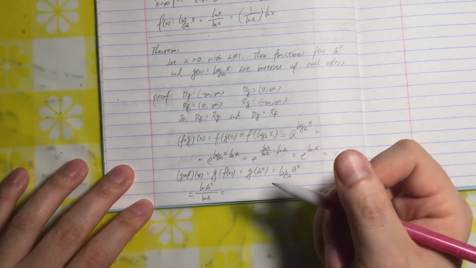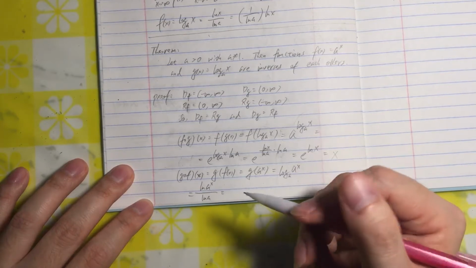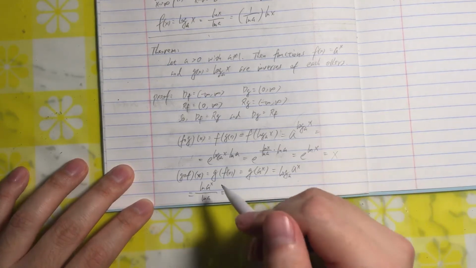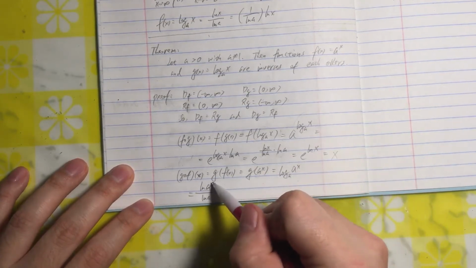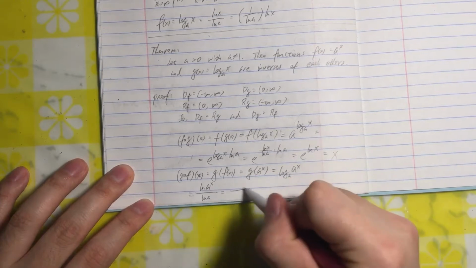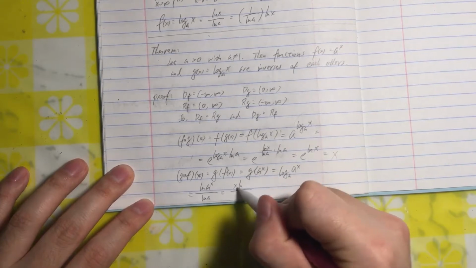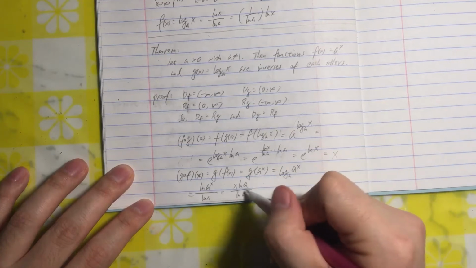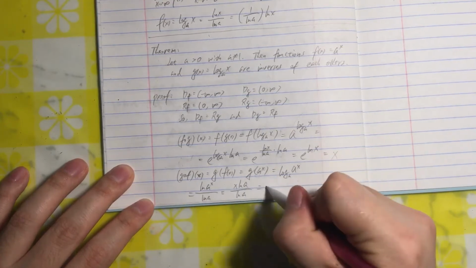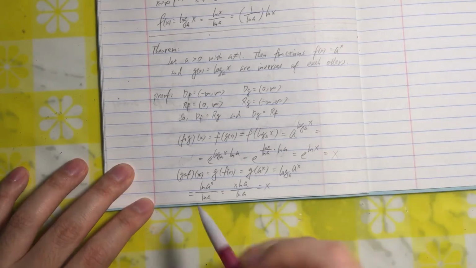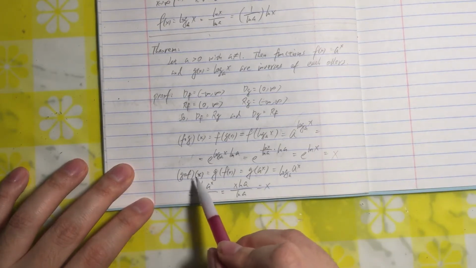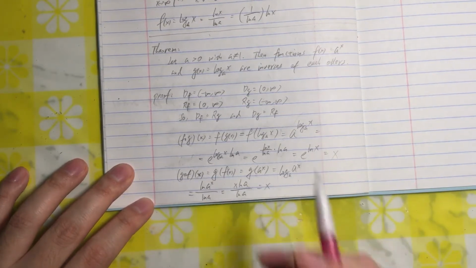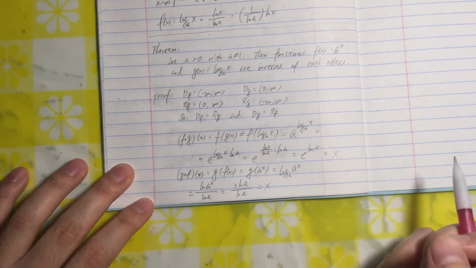Then, by the third law of logarithms, I can bring x to the front. So the numerator is x times ln of a, over ln of a. If I cancel ln of a, what I get is x. So g of f of x equals x for all x in the domain of function f.